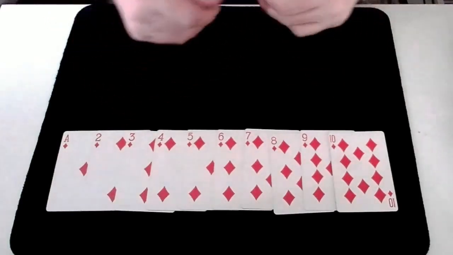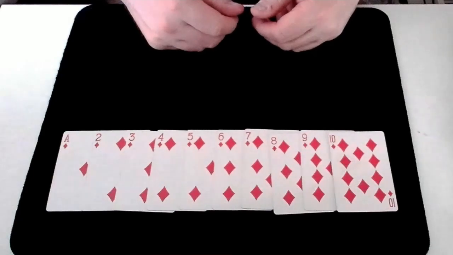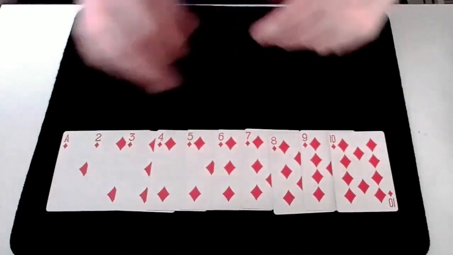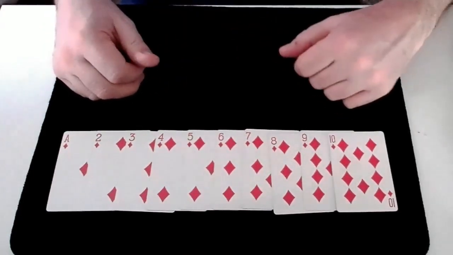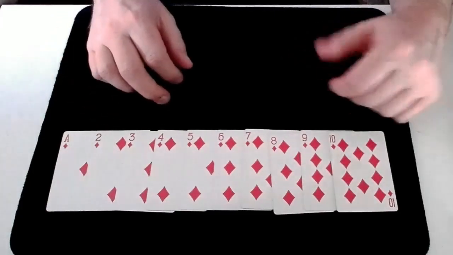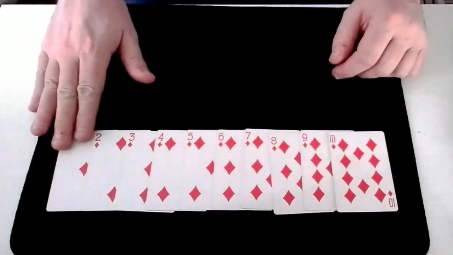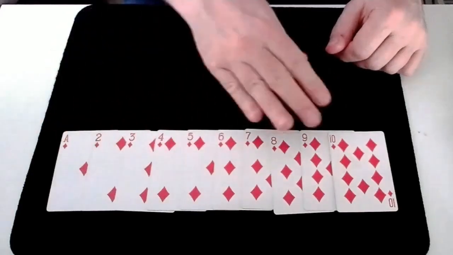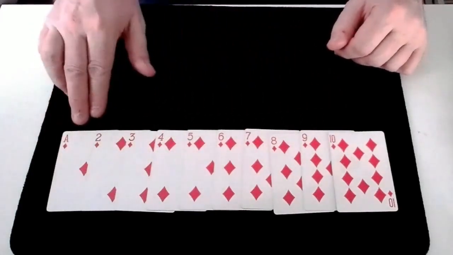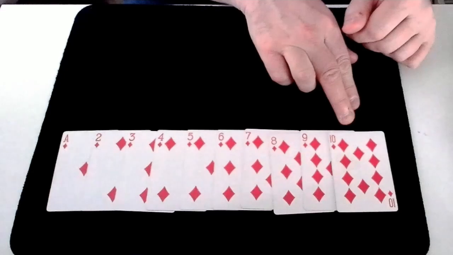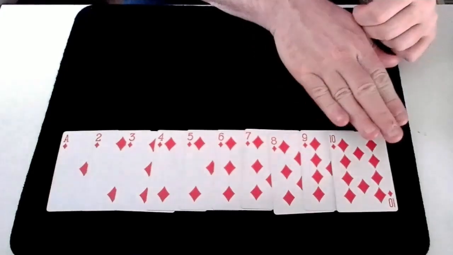The good news is this trick is totally self-working, and there's no clever card handling needed. And there's also no secret or hidden setup, it's all exactly as you see. So I'm using all the diamonds, but you can use any suits or even a mixture of suits if you like, and I'm using the values ace to 10, but you can also use the jack, queen and king as well if you want.